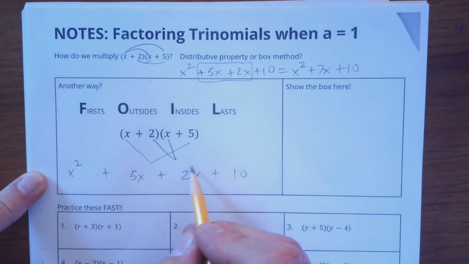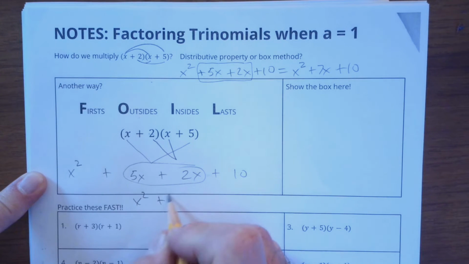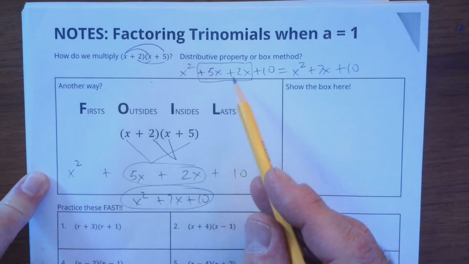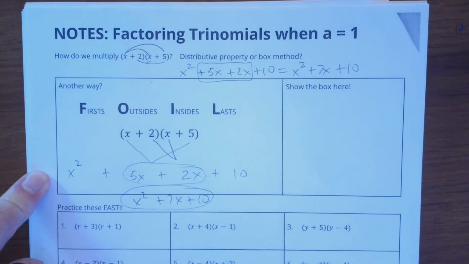And then you can look at these two right here, and x squared plus 7x plus 10. So this is basically like the distributive property. It's just thinking about it differently.